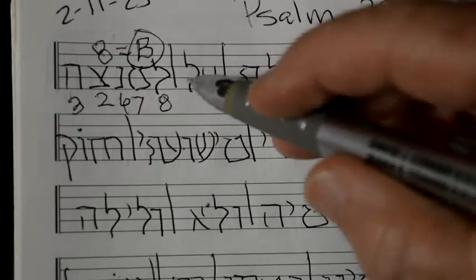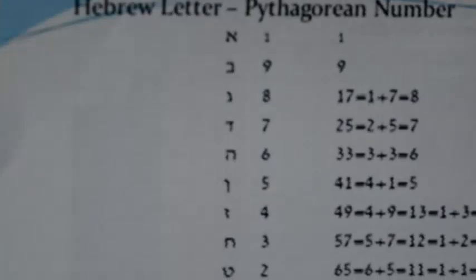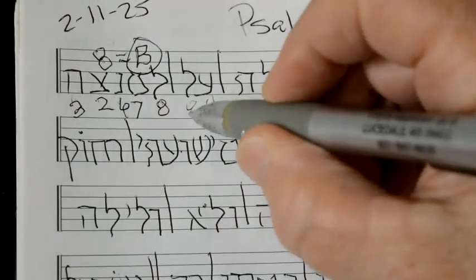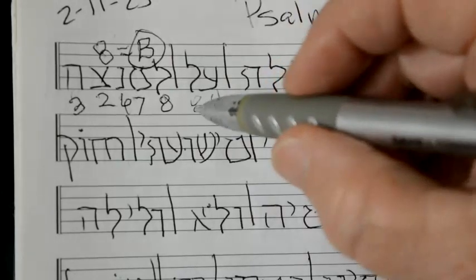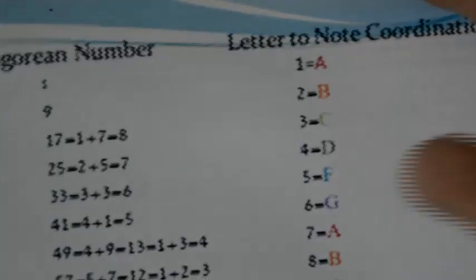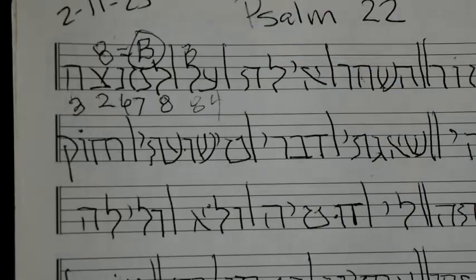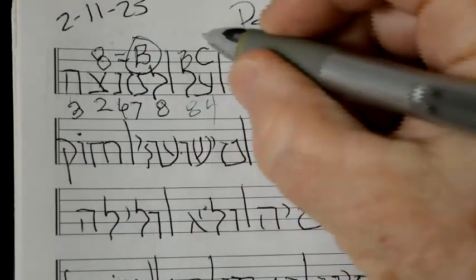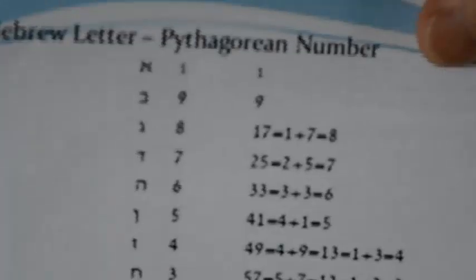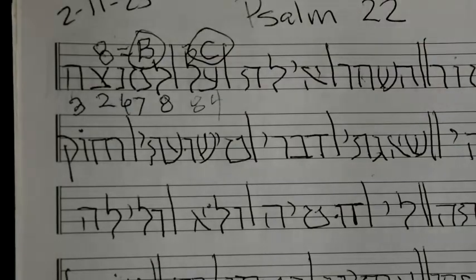This is the Ayin and the Lamed. The Ayin is down here, that's number 4, and the Lamed we already did was 8, so that's 4, 8. 4 plus 8 is 12. 12 is 1 plus 2, which gives you 3. And on here, the 3 equals C. So that's going to give you the C chord. Okay? Aleph is 1.